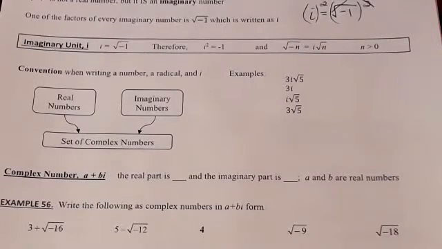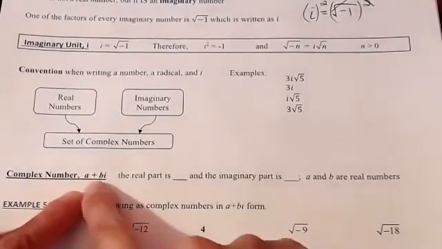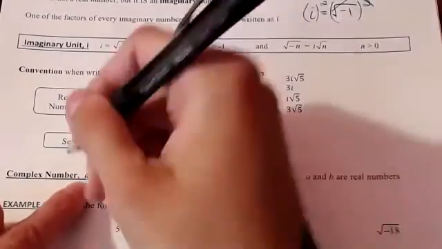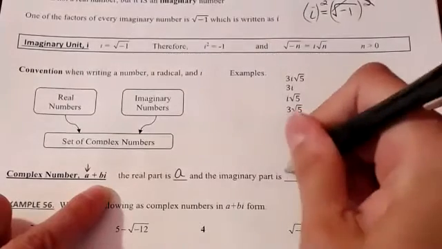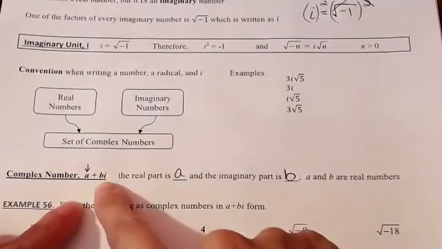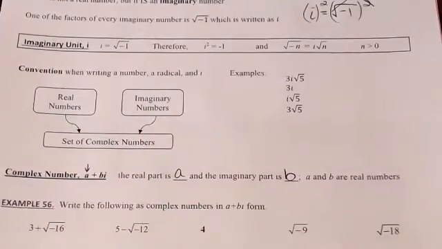When you write your complex number, you always want it in the form a plus bi, where the real part is a and the imaginary part is b, right? Because this bi piece represents your imaginary part.